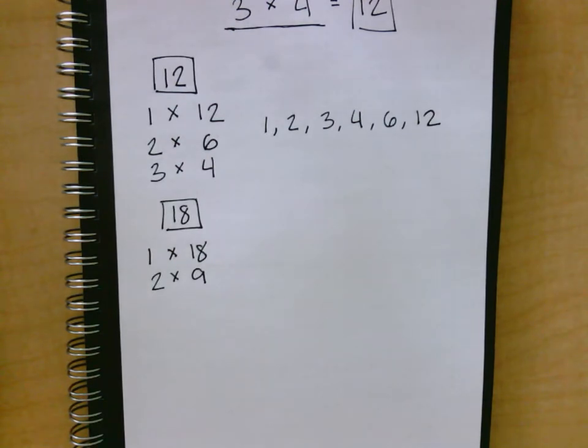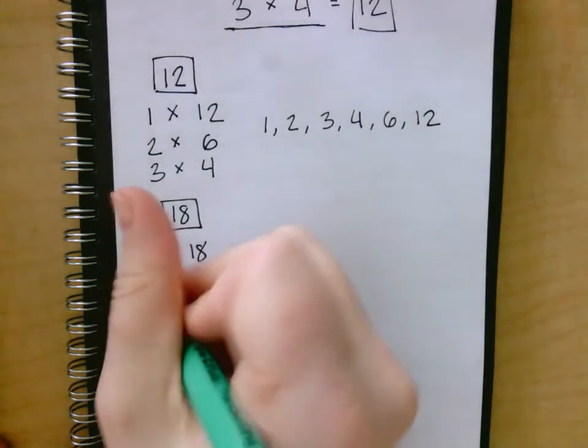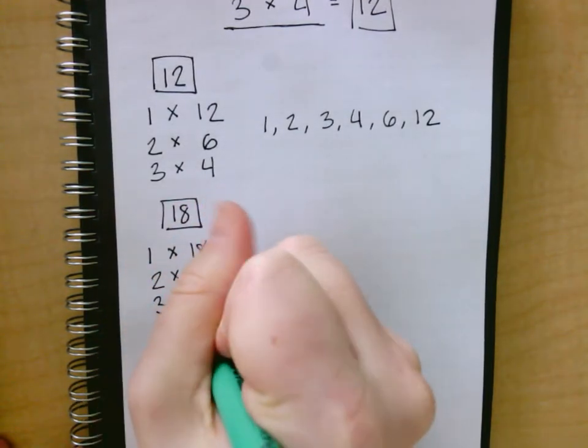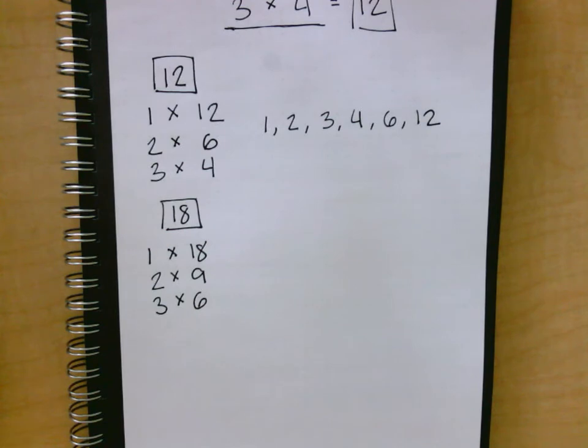Now 3. If I count 3, 6, 9, 12, 15, 18, that means that 3 times 6 equals 18. Anything times 4? 4, 8, 12, 16, 20. No, nothing gets me to 18. 5. 5, 10, 15, 20. Nope, nothing gets me to 18. So 6, I already see is on my list, so I'm done and I have found all my factors.